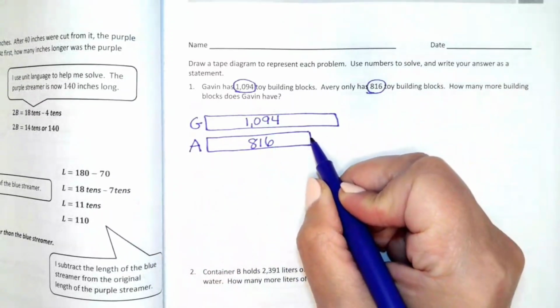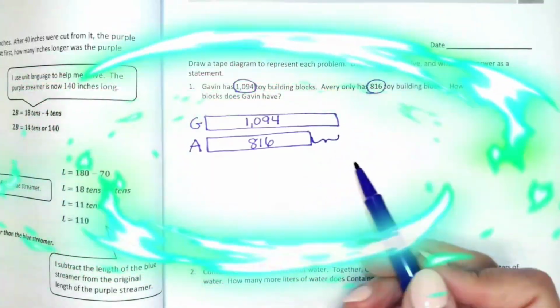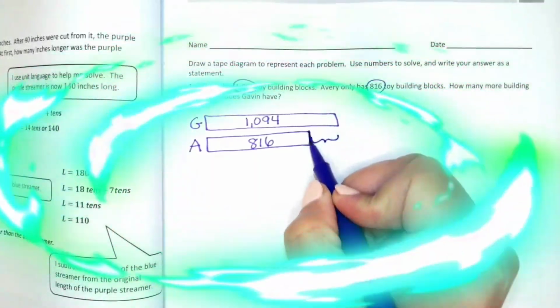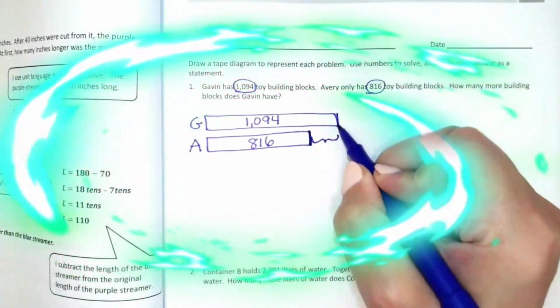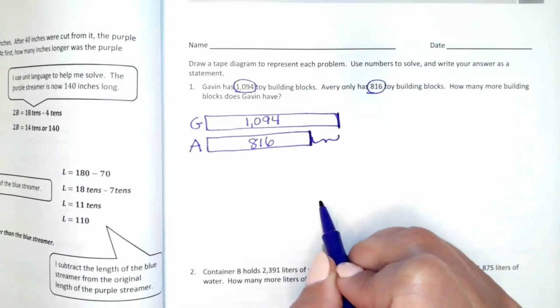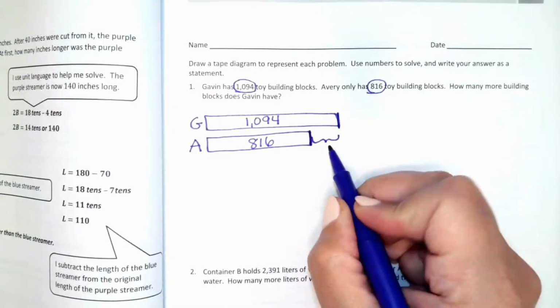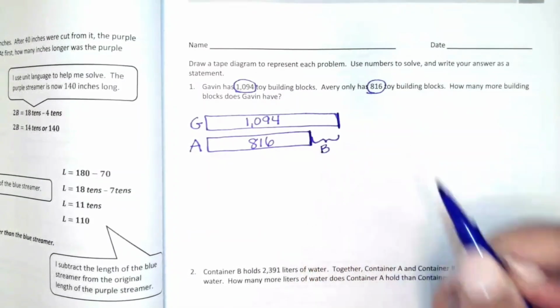To find out how much more, we need this empty space right here that goes from the end of Avery's tape to the end of Gavin's tape. This is how much more. You could put a letter here. I'll use B for blocks.